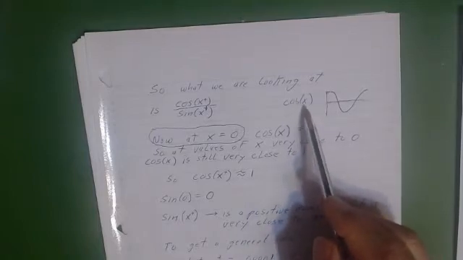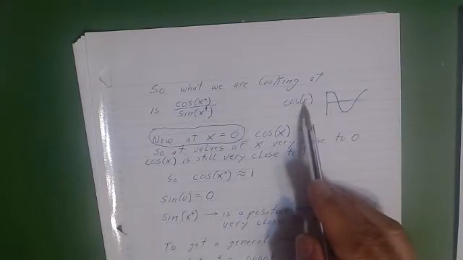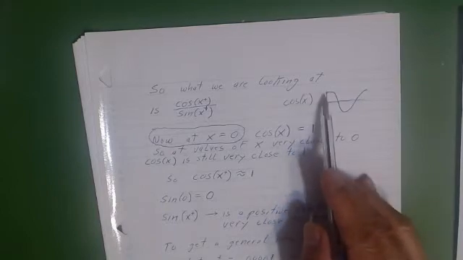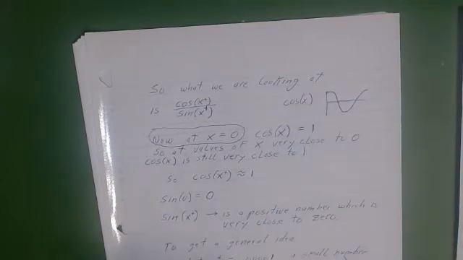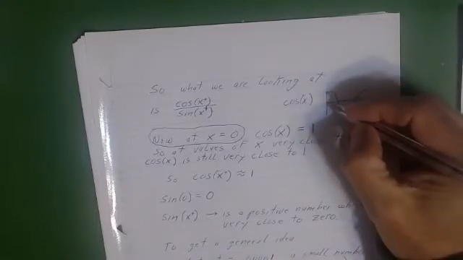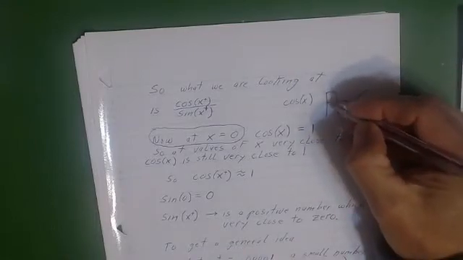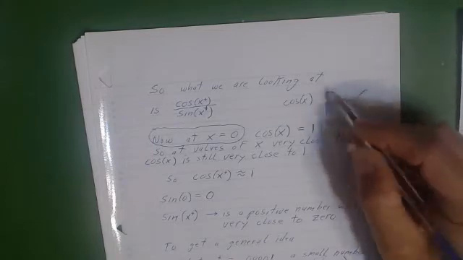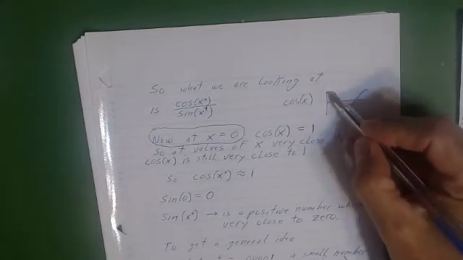So at x equals 0, the cosine of x is 1. If x is very, very slightly greater than 0, you can see from this graph that the cosine is still going to be pretty close to 1.